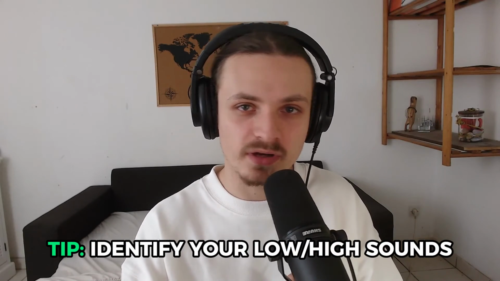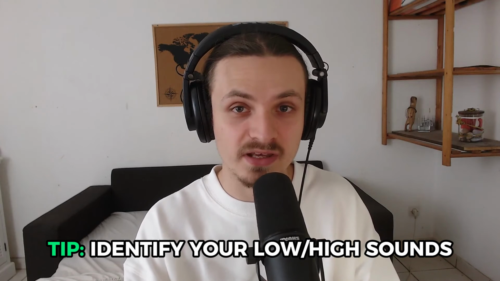Like in my example, I know this goes well with that, because one is a pretty much high sound and the other has low frequencies. I also know that this one, which is pretty high, goes well with that, and for example I can do this. Identify your low and high sounds and try to make them one after the other.